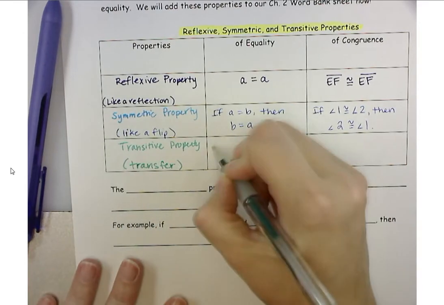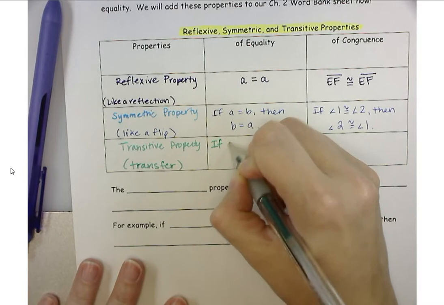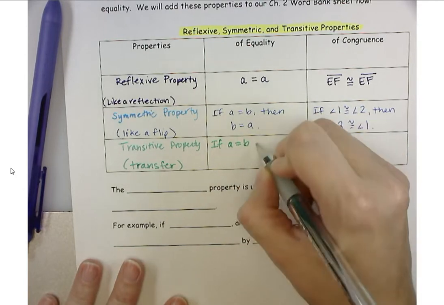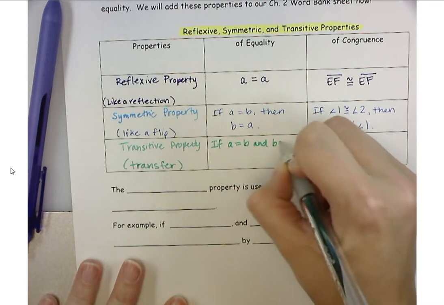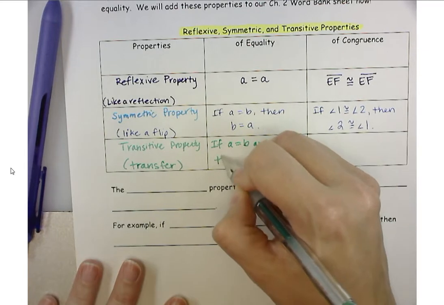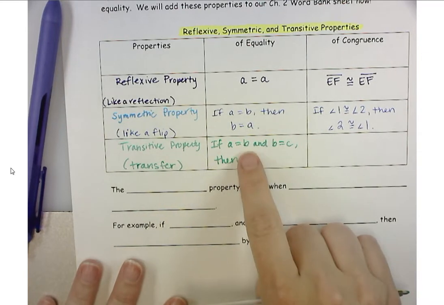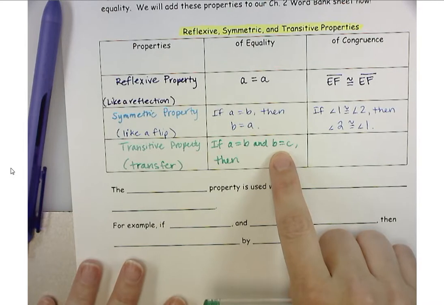So this would be if A is equal to B and B is equal to C, then, well, if A equals B and B equals C, what else has to be equal?